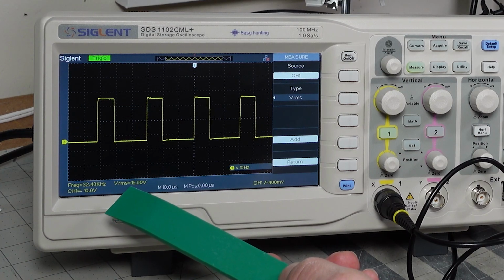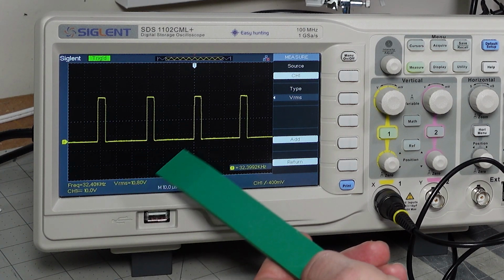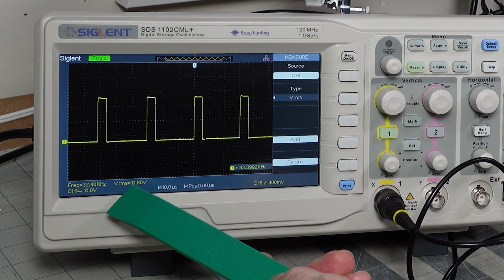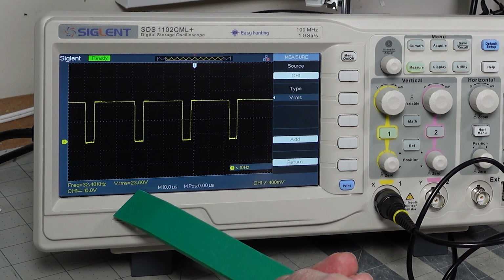And we go back down so you don't have that loud background noise. And we're again down here at this low voltage, about 11 to 12. So we go from about 11 volts all the way up to about 23 volts.